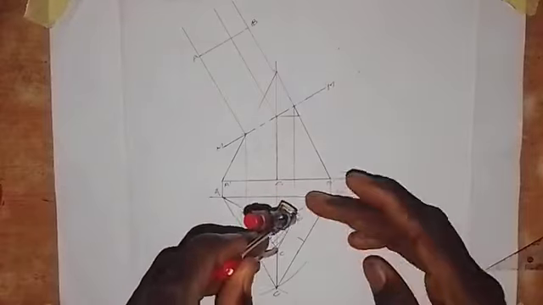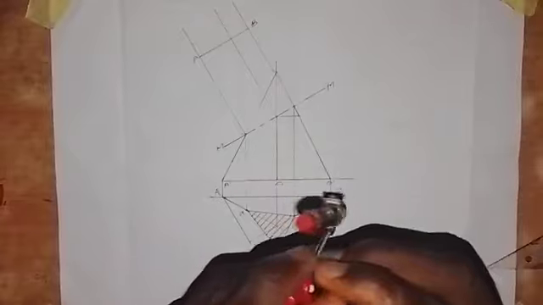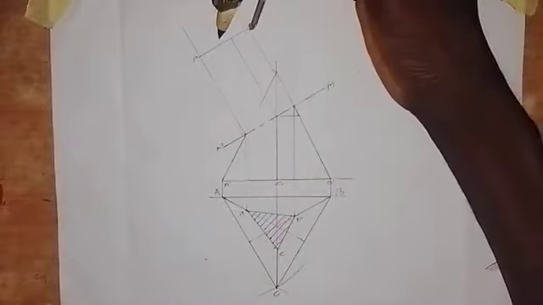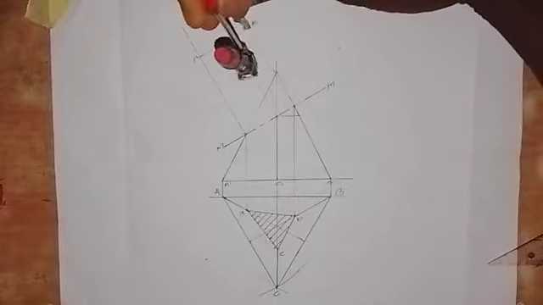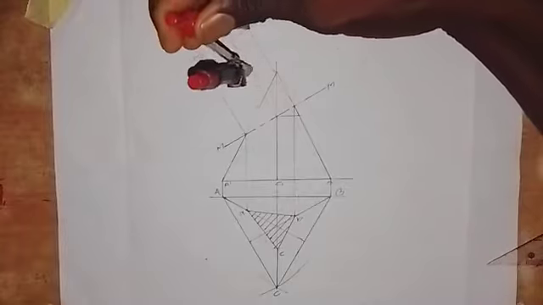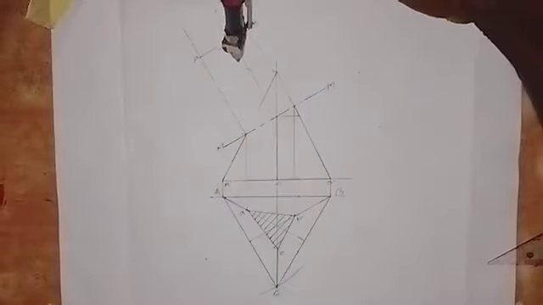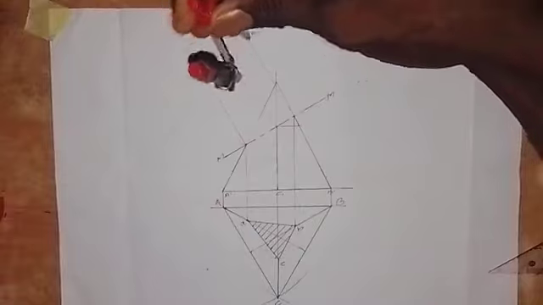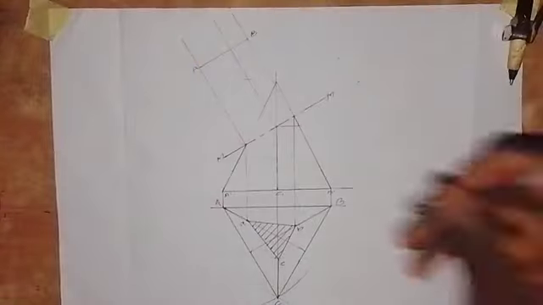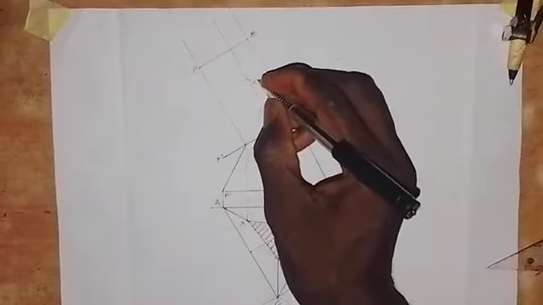The distance is the same. So I'll take this distance. I already have B here, so I'll put the pin of the compass at B, and then make an arc on this line. This line, if you look at it, is line C. So we make an arc on line C, and here we have this point. This is point C as we have it here.